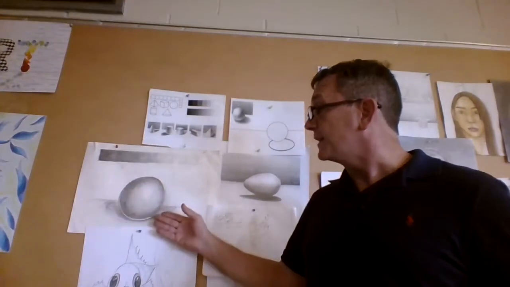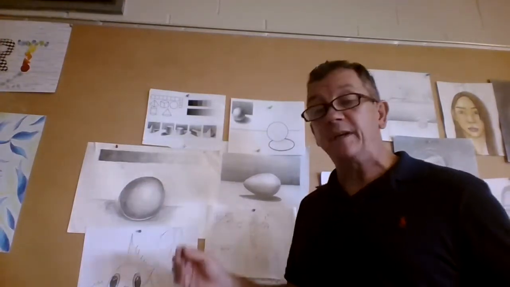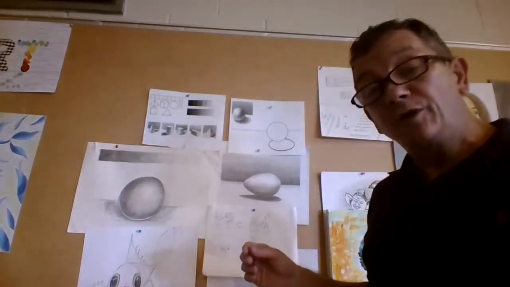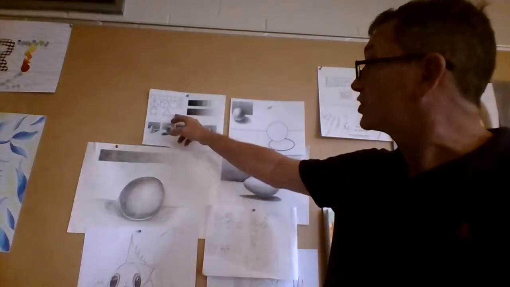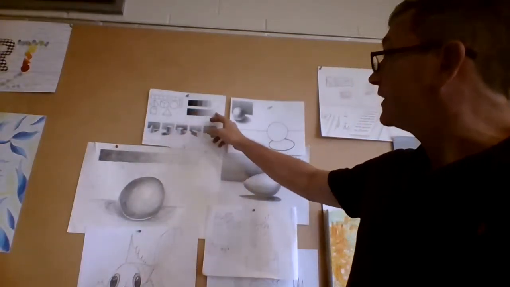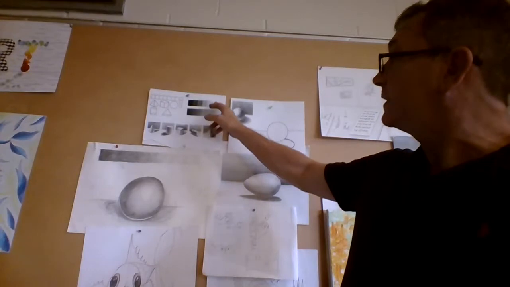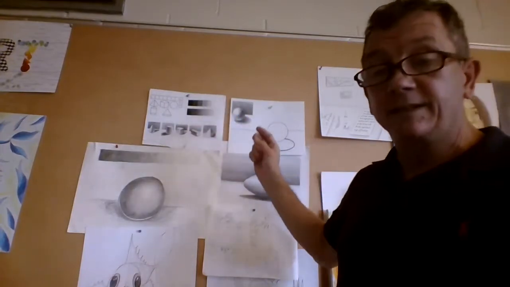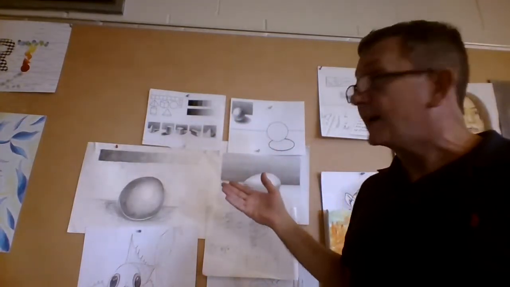But we're learning to manipulate the graphite on the field in order to make a nice smooth transition to get that three-dimensional quality. If you go to the LMS, you will see that I put this chart up here, and there is your gray field, which is a gradual transition, and the above gray field, they're segmented. You should do both in your sketchbook.